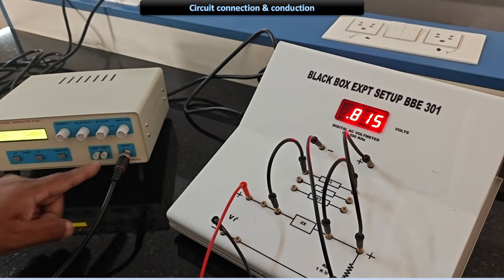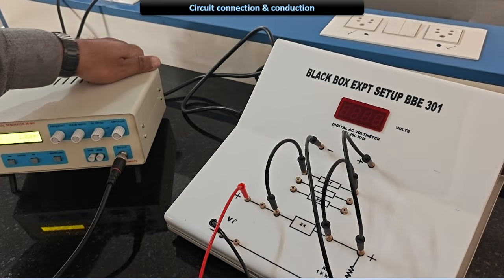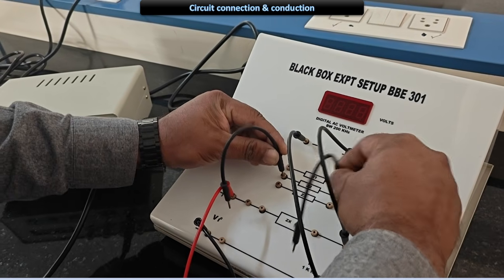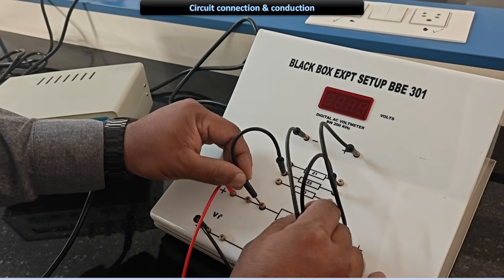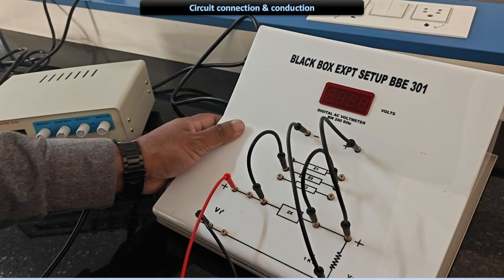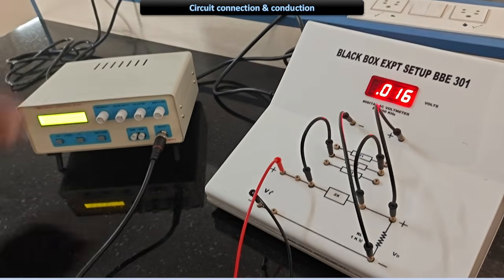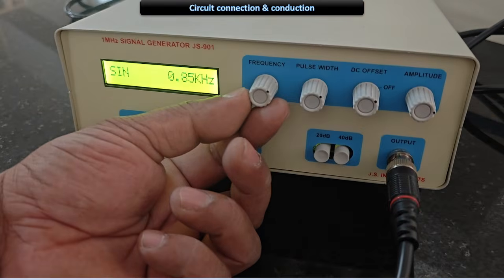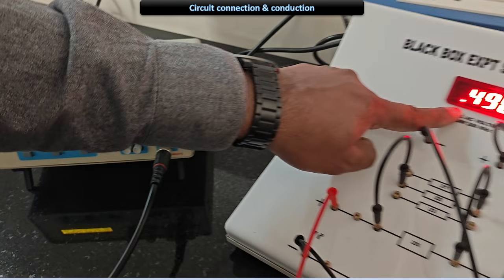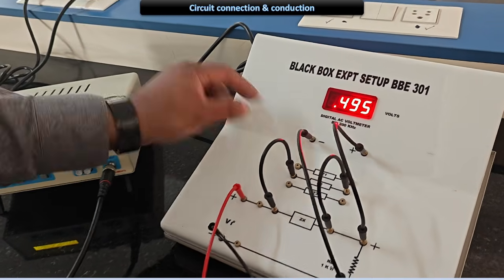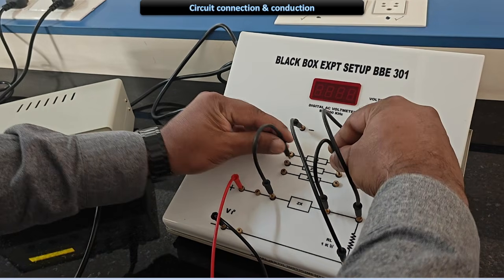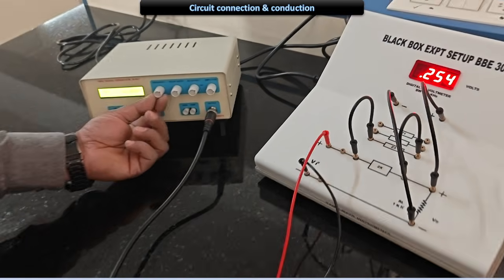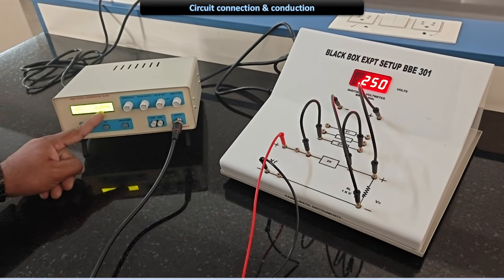Once you are done with this, again turn off the instruments and disconnect Z1; it should be connected to Z2 now. Once you are done with the connection of Z2, turn on both the instruments, go back to the frequency knob, again bring it to 1 kilohertz, and note down the respective voltage gain. Similarly, keep it at 2 kilohertz and note down the voltage gain. You have to repeat up to 10 kilohertz. Again connect it to Z3 and repeat the same thing, frequency from 1 kilohertz to 10 kilohertz.